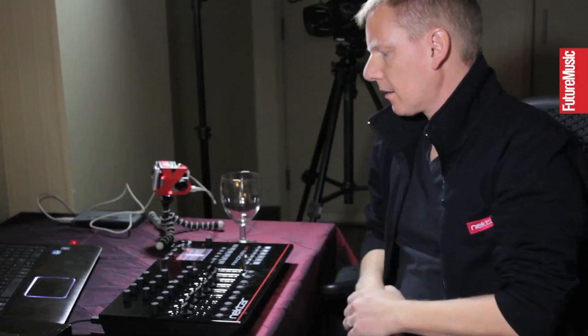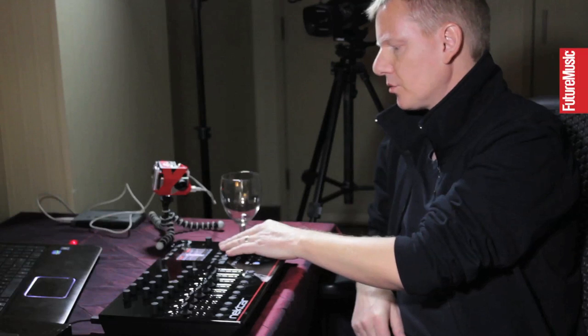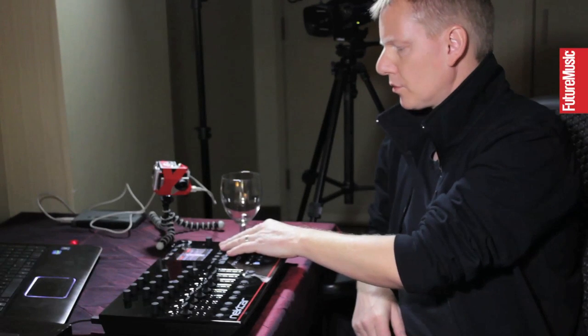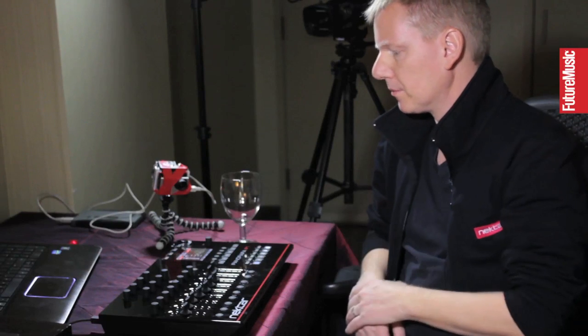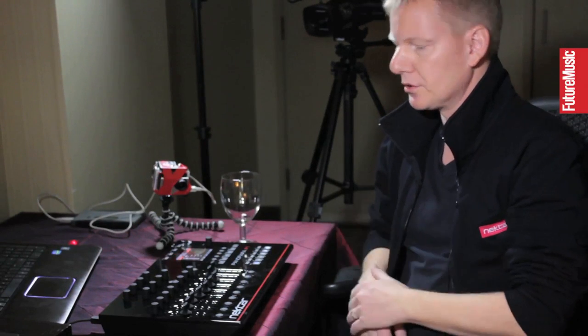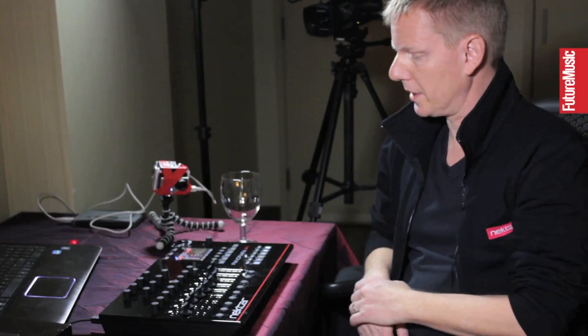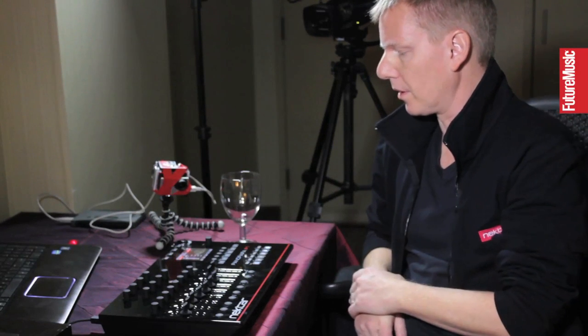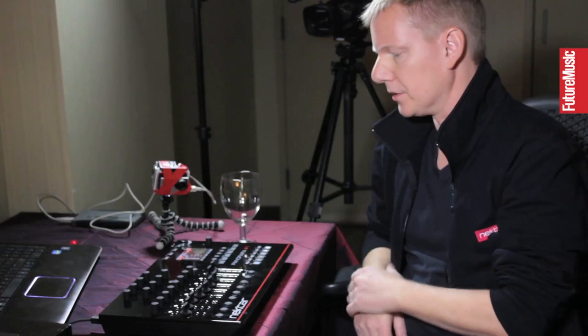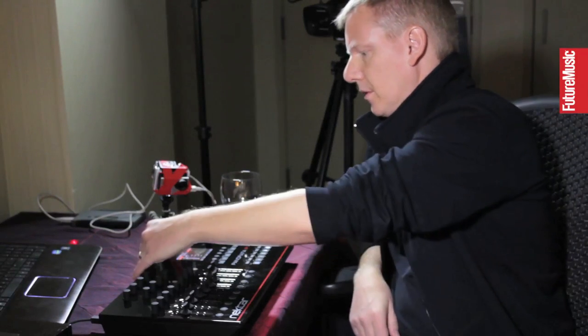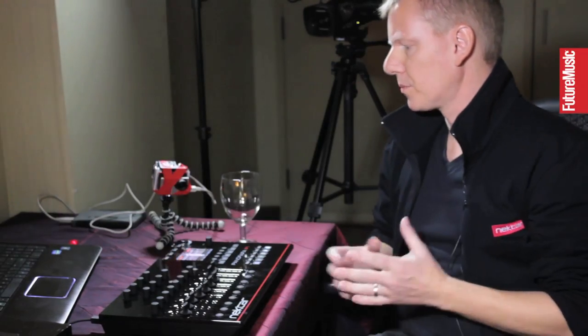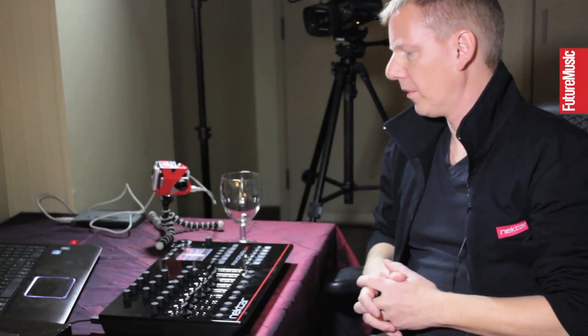So one step back, and finally we have access to quick controls and also the channel strip. This is really for automation, so if I want to record automation, then I can just press the right button and start moving controls. So that's the principle of mixer mode.